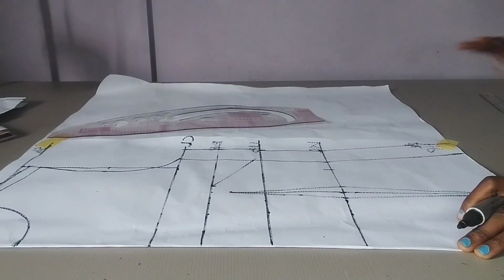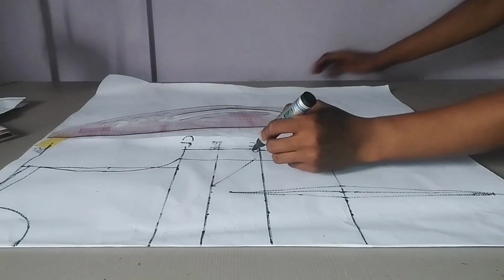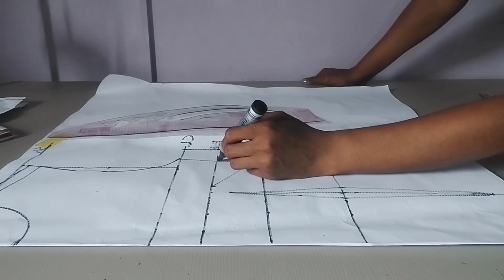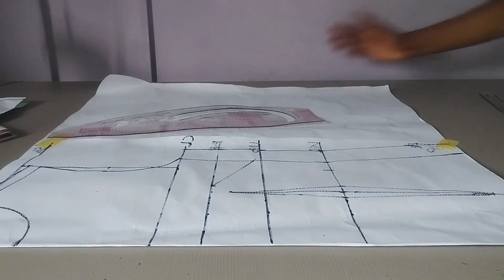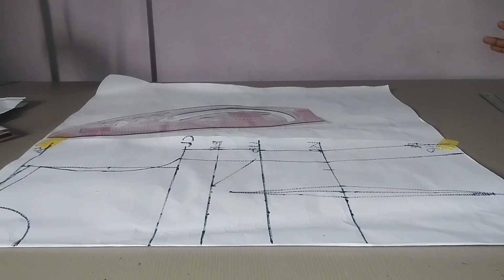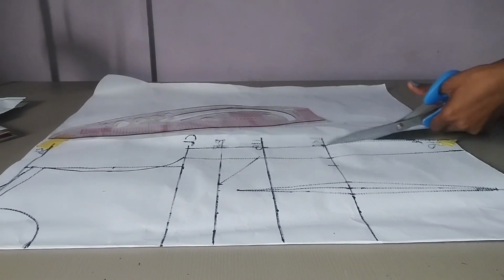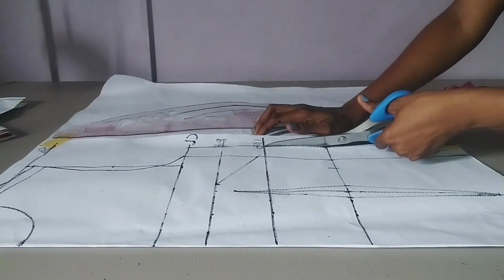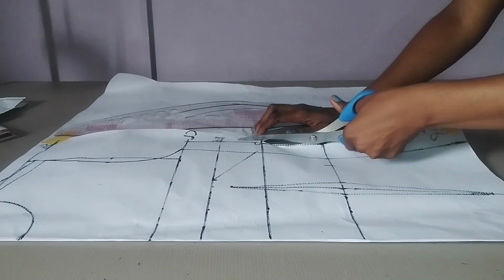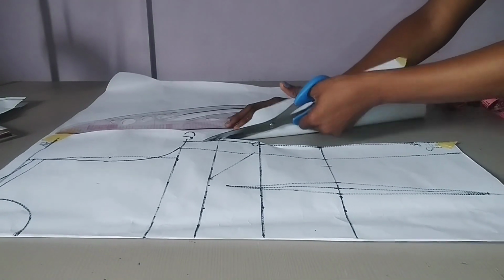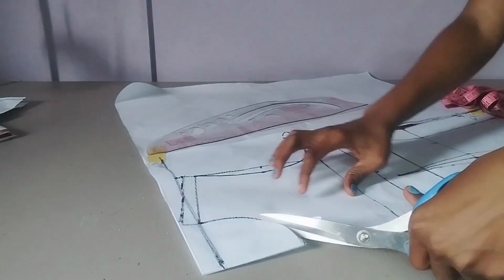So guys, that's all for my front pattern. I'll just go ahead to cut it, but at this side I'm going to add a small allowance at the side while cutting. That is because I want it to blend. I'm just going to show you that. So at this side dart point, I left about ½ inch. Then after the side dart point, I went back to my normal cutting.